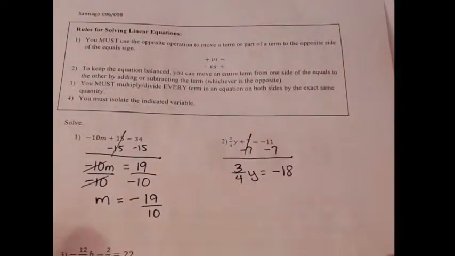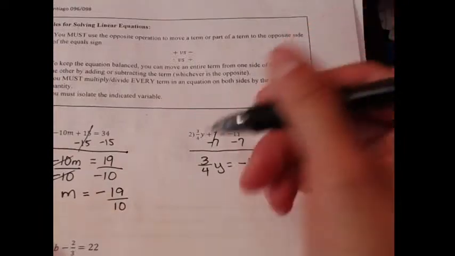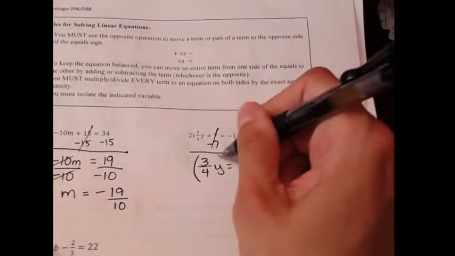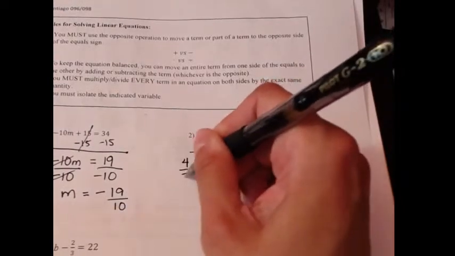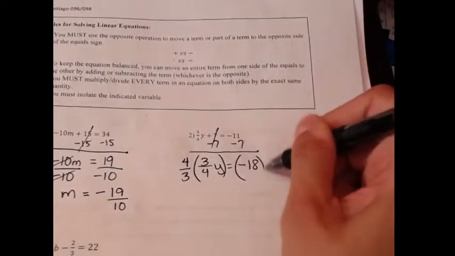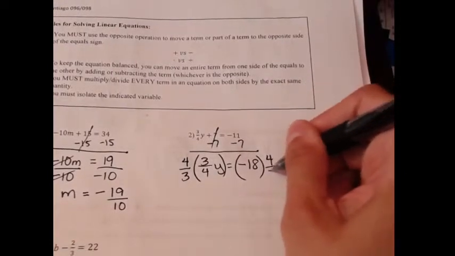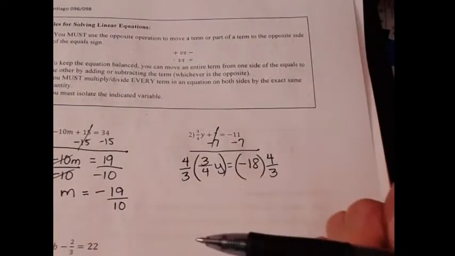So I want to encourage you to try something like this. Let's say I wanted to get rid of this 3/4 coefficient. I'm going to multiply by 4/3, the reciprocal. What you do to one term, you do to all the rest of the terms in your equation. So this is a times. Notice here, excellent, Hannah.